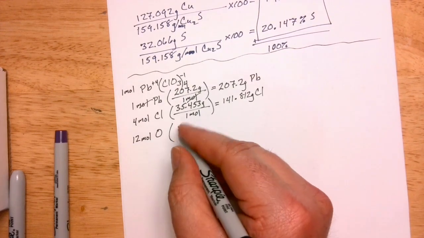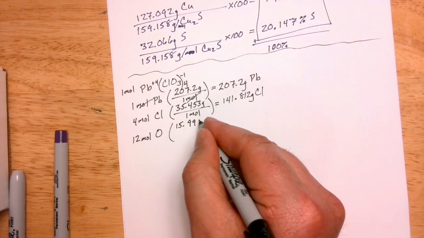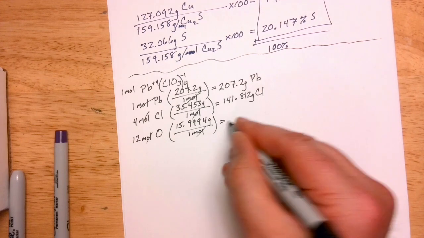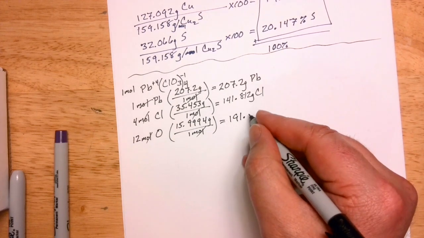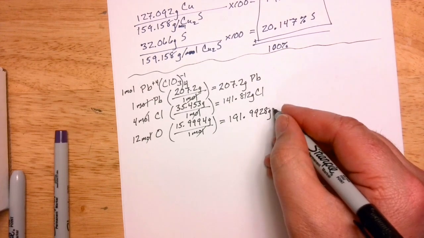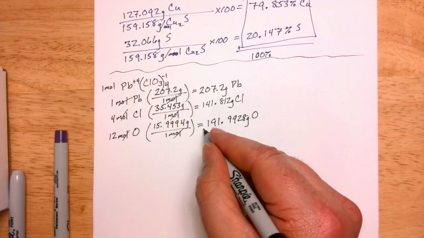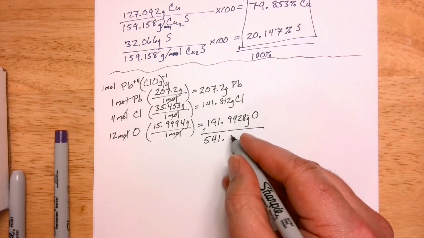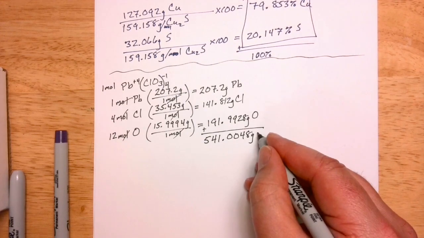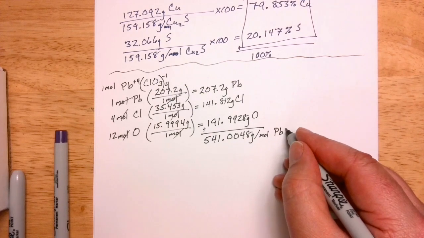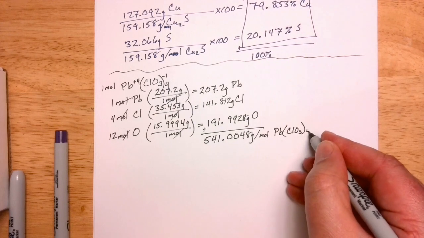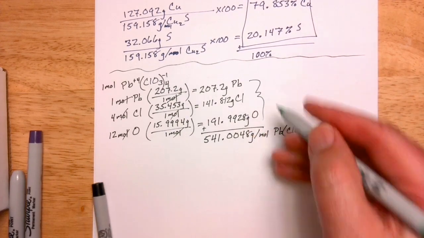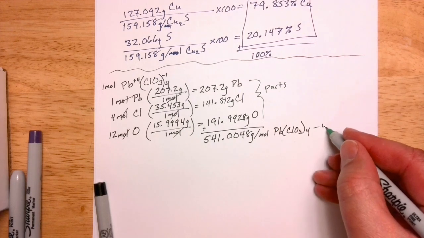For oxygen, hopefully you'll have this practically memorized by now, it's 15.9994 grams for every 1 mole. Moles are going to cancel out, which comes out to be 191.9928 grams of oxygen. And then we need the mass of the whole thing. So when you add up all these values, we get a total mass of 541.0048 grams per mole of lead 4 chlorate. So again, these here are your parts, and this is the whole thing.